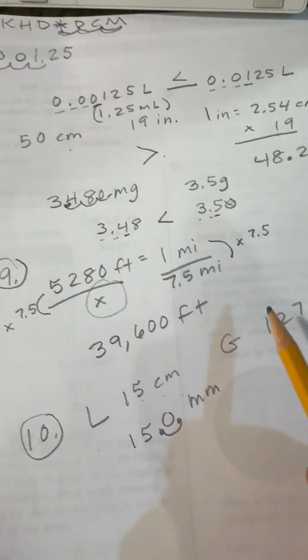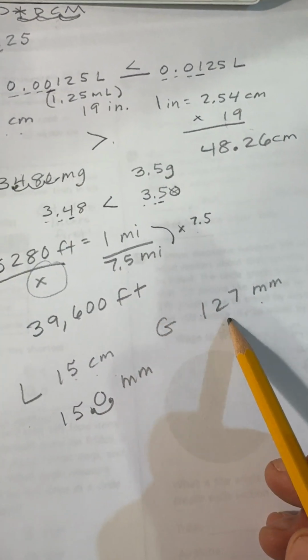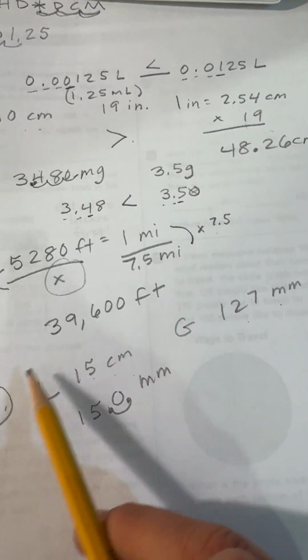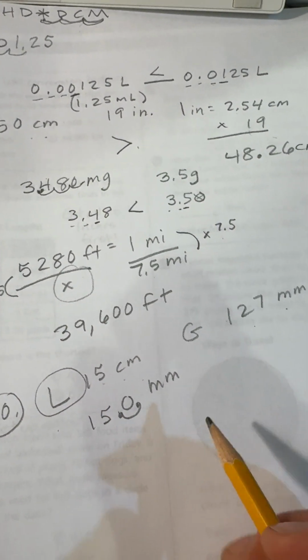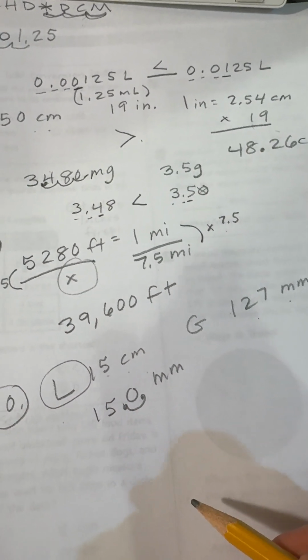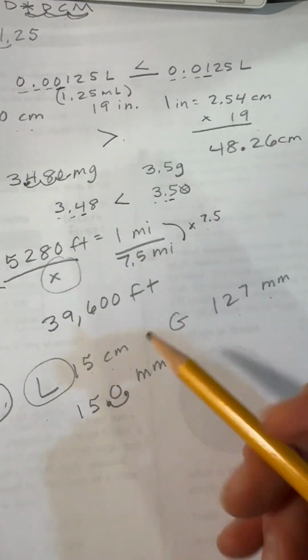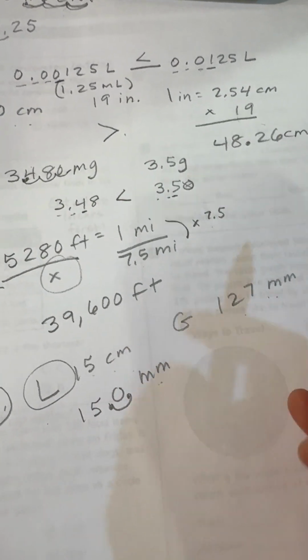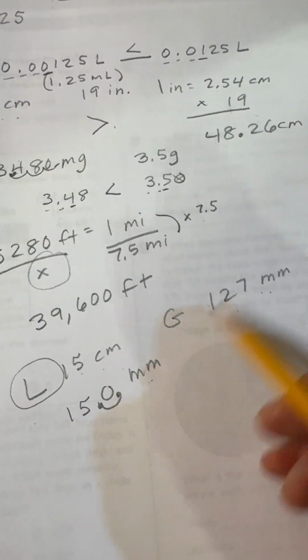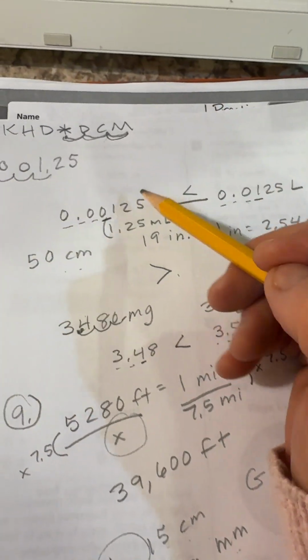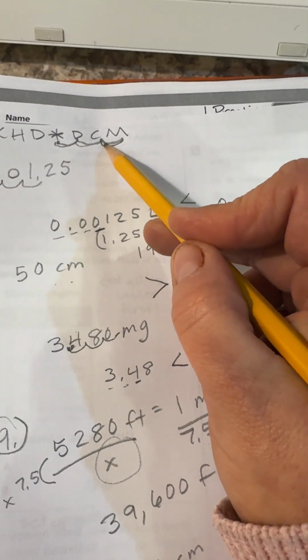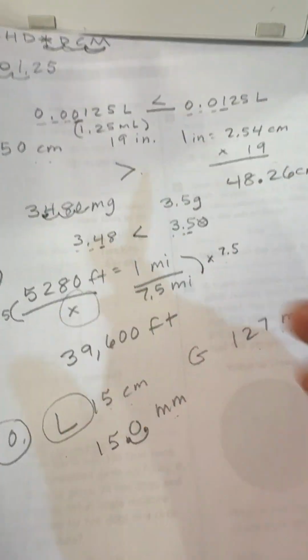So 150 millimeters is obviously more than 127 millimeters. So the lizard is the larger of the two. Brianna's lizard is longer. But then we've got to figure out how many centimeters longer. So right now this is in millimeters. That means I've got to put both of these back into centimeters to compare. So if I'm moving from millimeters to centimeters, I'm going to move my decimal one place to the left.